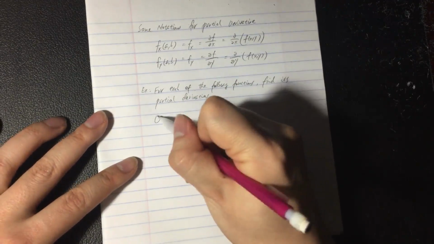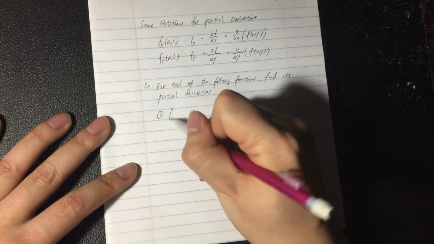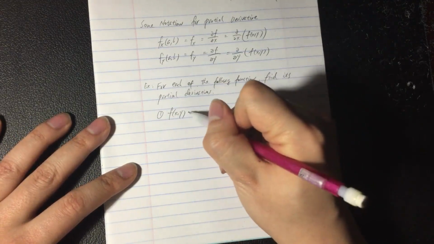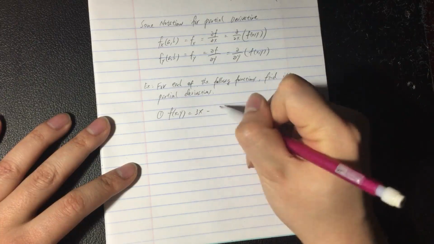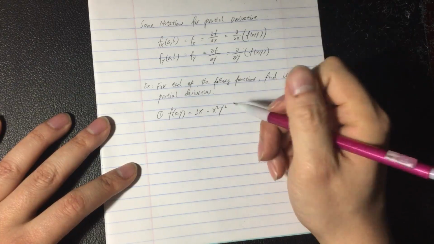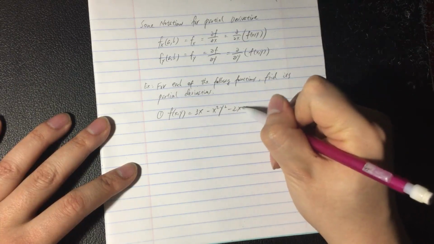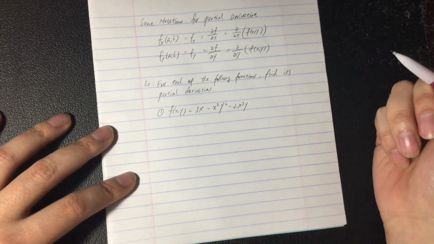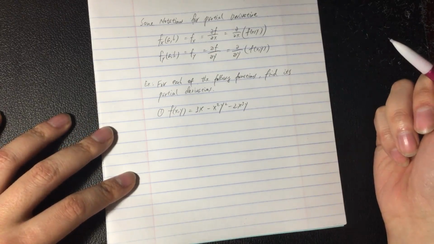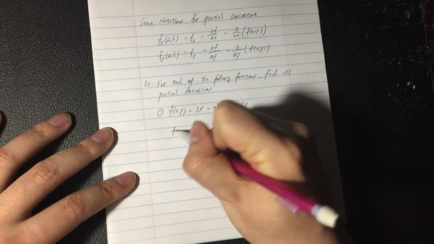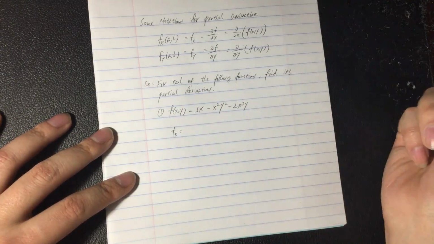First example, f of x y equals 3x minus x squared y squared, minus 2x cubed y. When we are finding partial derivatives, we must find f sub x and f sub y. Let's find f sub x first.